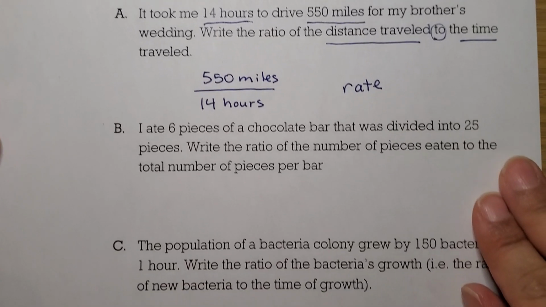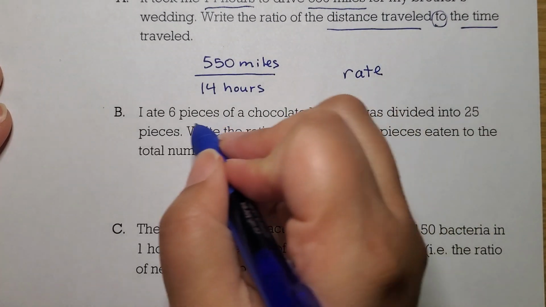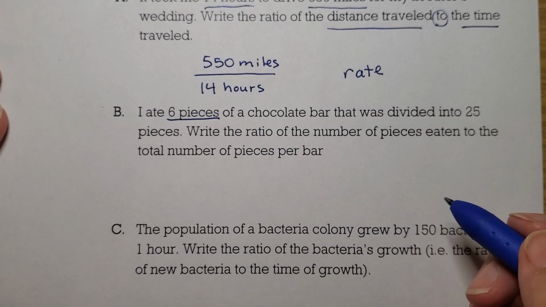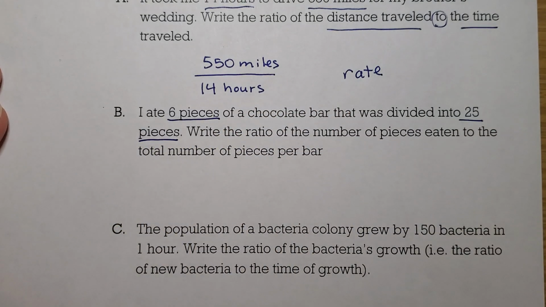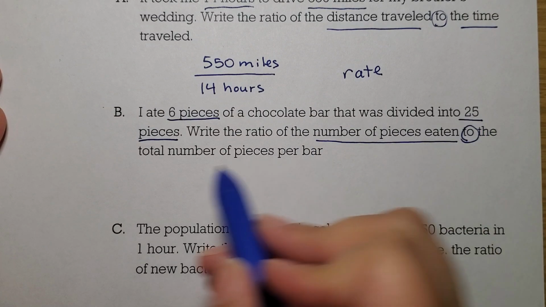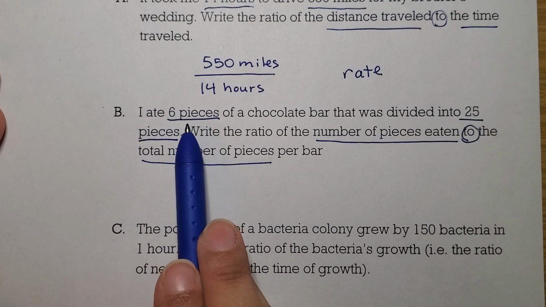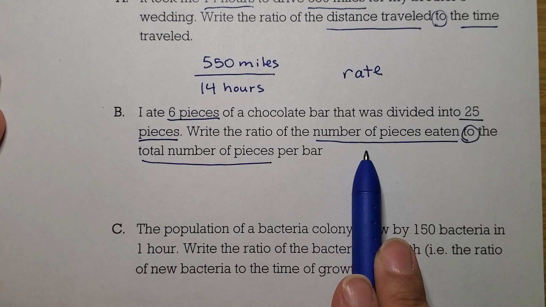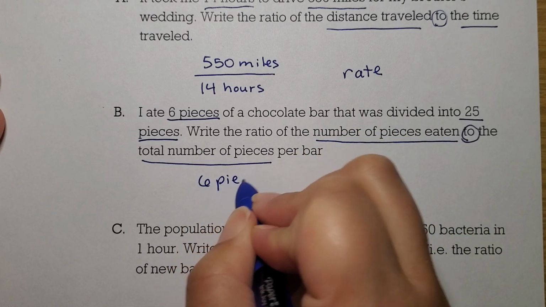Let's take a look at part B. Part B says, I ate 6 pieces of chocolate bar, and the chocolate bar was divided into 25 pieces total. We're going to write the ratio of the number of pieces eaten to the total number of pieces in the candy bar. So I ate 6 pieces, and that's the first number they want. So the number of pieces eaten. So I'm going to say 6 pieces.